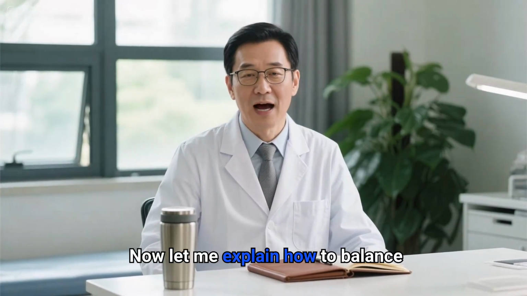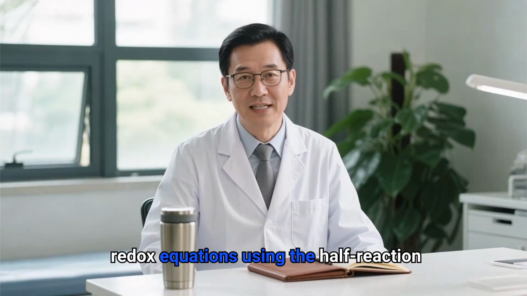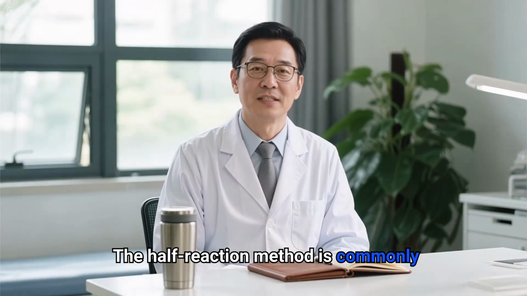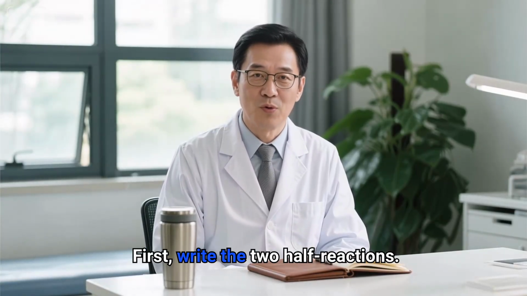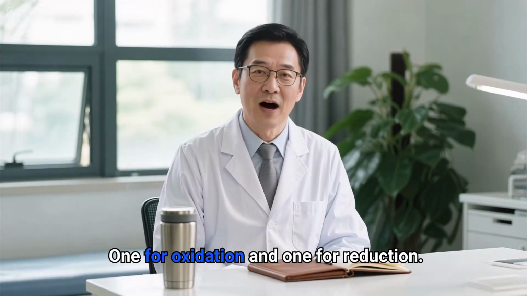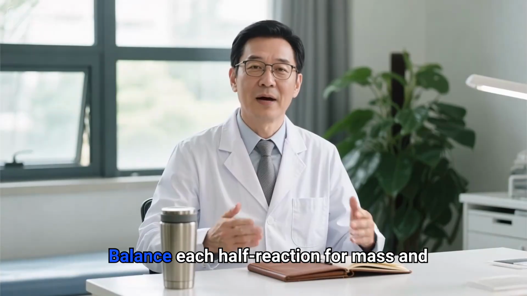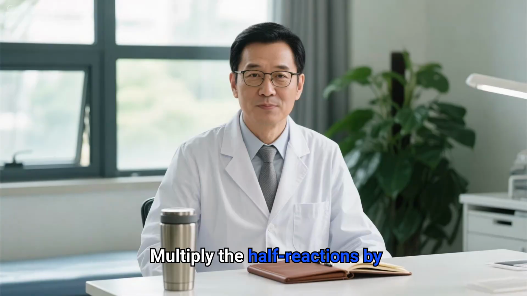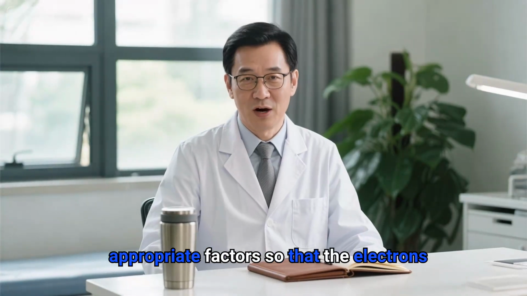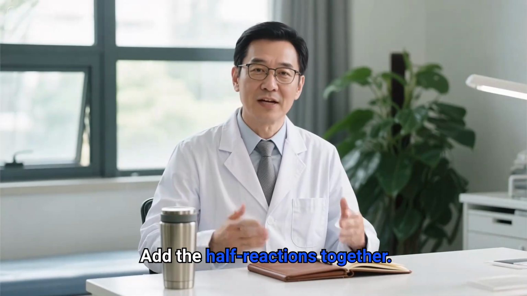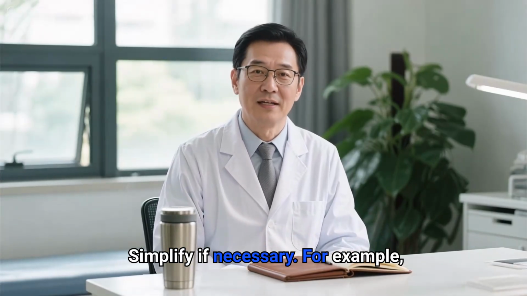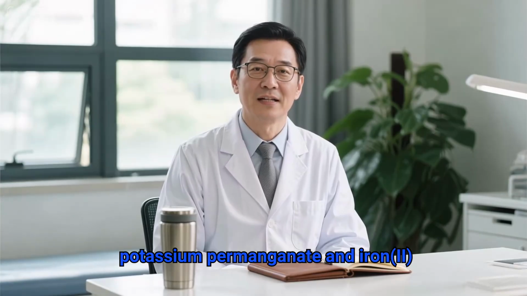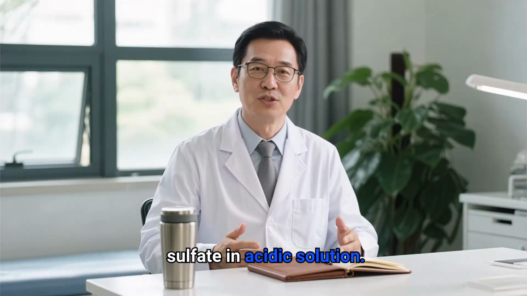Now let me explain how to balance redox equations using the half reaction method. The half reaction method is commonly used for reactions in aqueous solution. First, write the two half reactions, one for oxidation and one for reduction. Balance each half reaction for mass and charge. Multiply the half reactions by appropriate factors so that the electrons cancel. Add the half reactions together. Simplify if necessary. For example, consider the reaction between potassium permanganate and iron(II) sulfate in acidic solution.